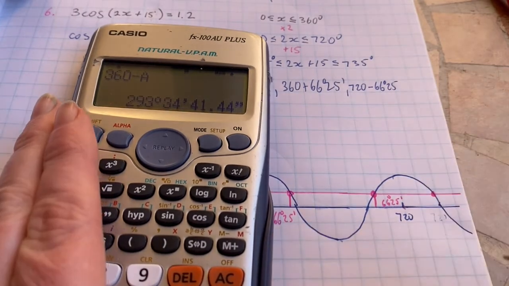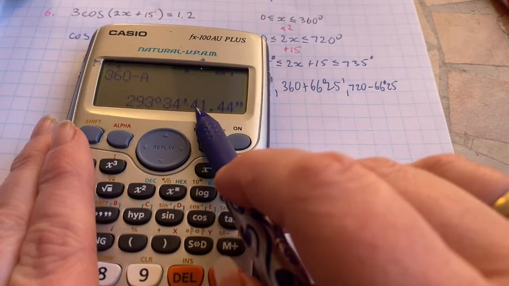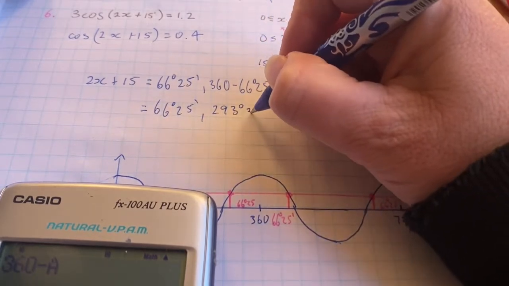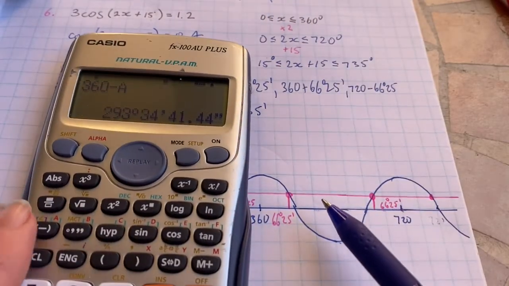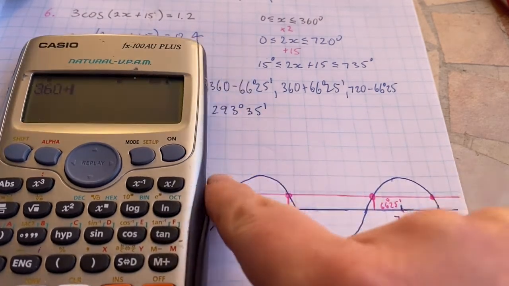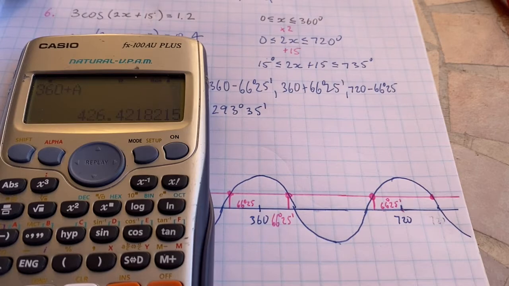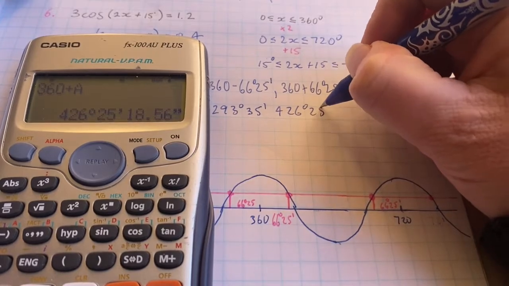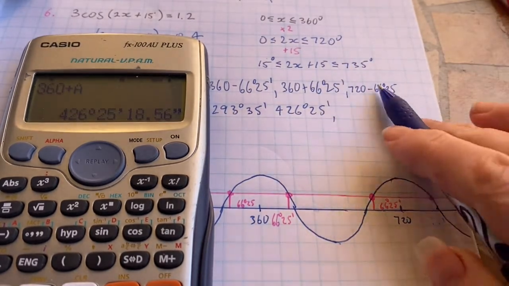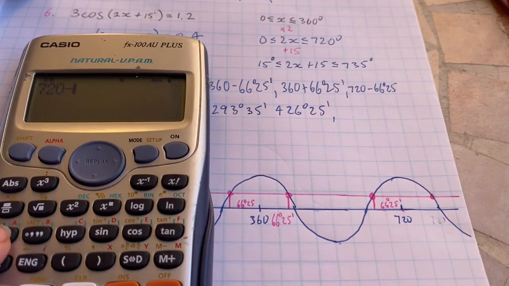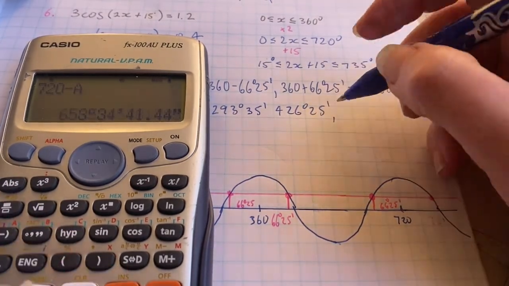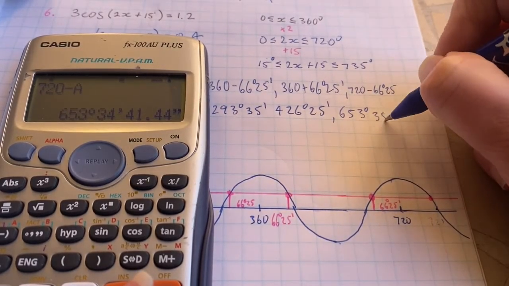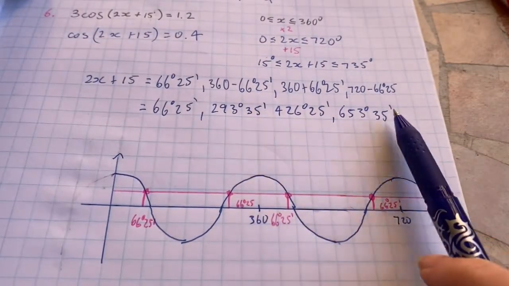So in my calculator, 360 minus alpha A, I do need to do the degrees in minutes. So 293 degrees, 35 minutes. Remember, we round up at 30. So our second one there is 293 degrees, 35 minutes. Then we've got 360 plus alpha A. Press that degrees in minutes button. So we've got 426 degrees, 25 minutes there. And we've got our 720 minus alpha A, and then that degrees minutes button, and that is 653 degrees, 35 minutes again. And you'll see that pattern there.